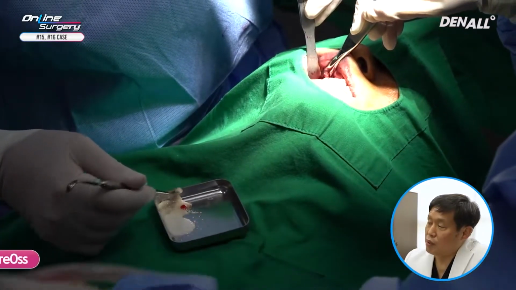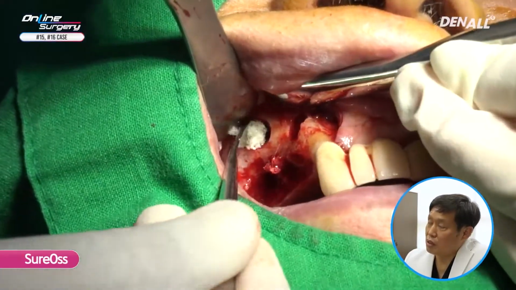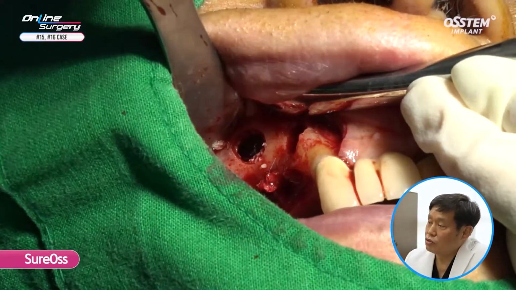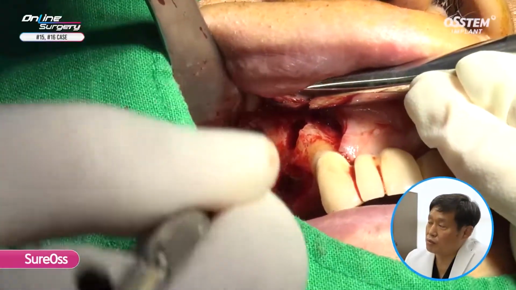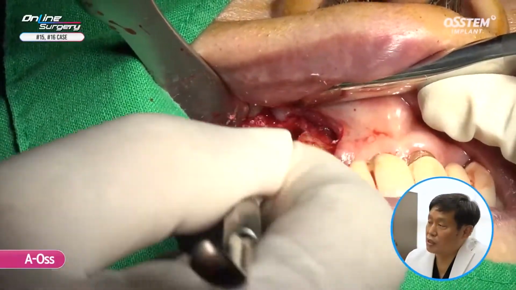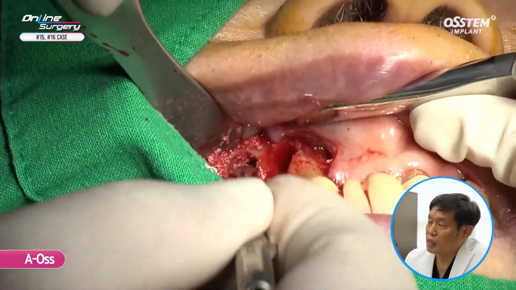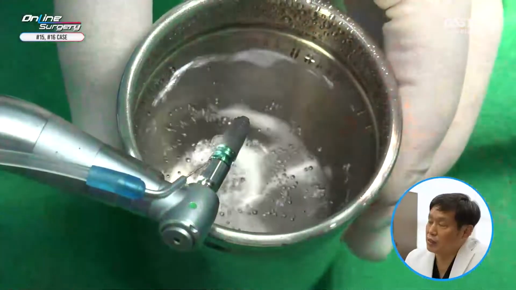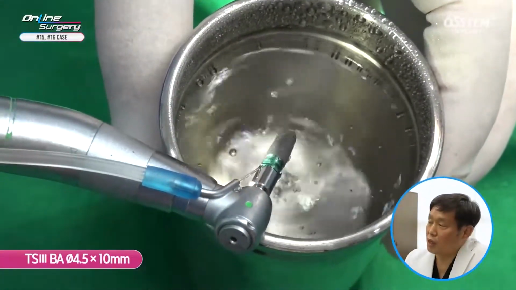Allogenic bone, Sure Os, and AOS, which is bovine bone, is used for bone graft. On the host bone side, Sure Os is used, and on top of it, AOS is used for bone graft. The diameter of the LAS drill is 7 millimeter. Bone graft is done.